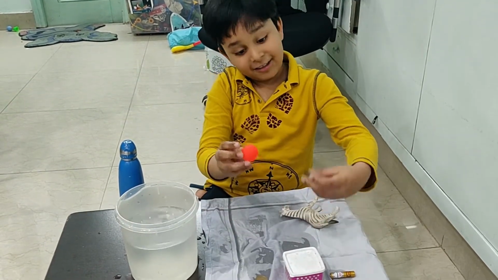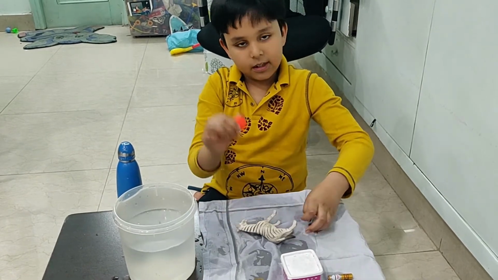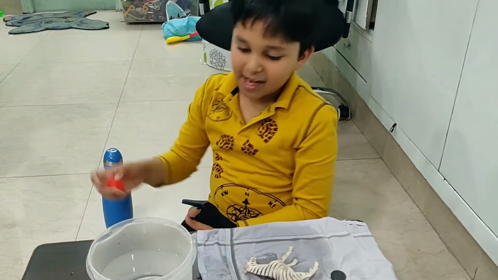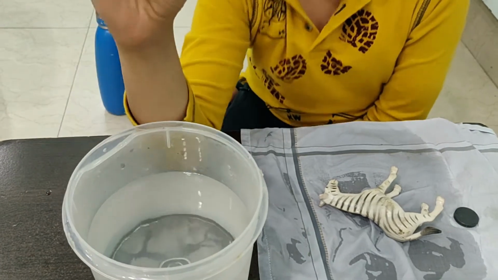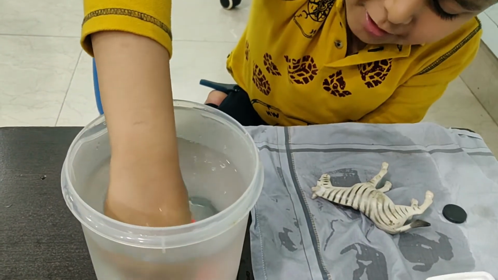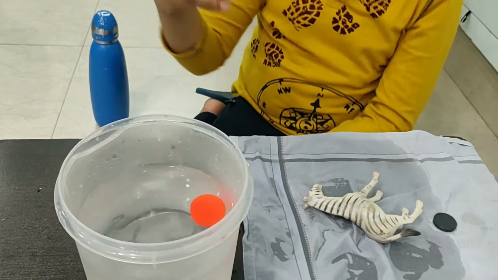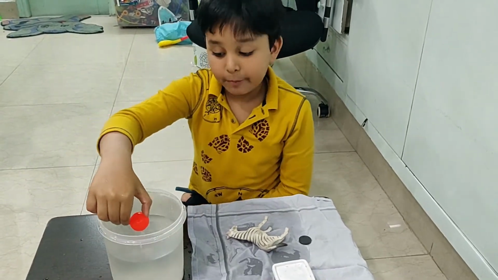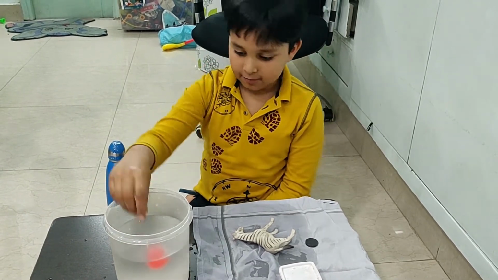Okay, now we have got 3 objects left. Which one do you want to see first? The rubber ball? The crazy ball, I mean, which bounces a lot? What do you think? It will sink or float? Your guess is sink, right? Because it has got no air inside it. Oh, it just bounced at the water. Did you see that? It came to the middle and then got turned over. So, the rubber ball floats because it is made of rubber. Rubber floats in water.